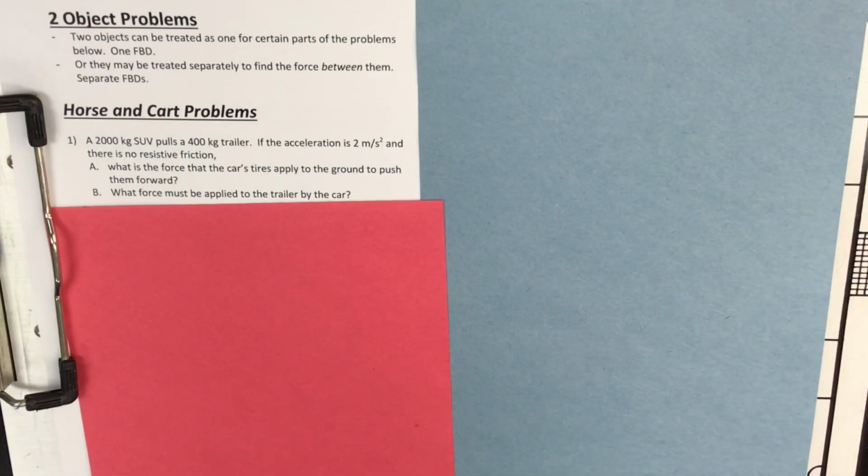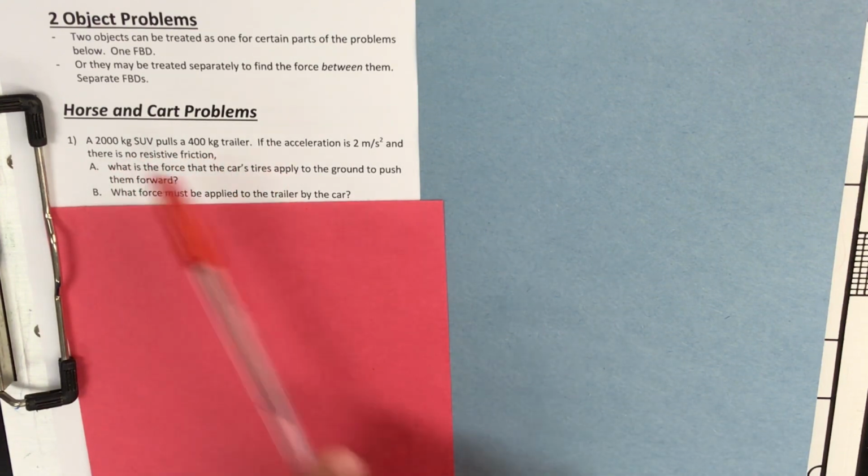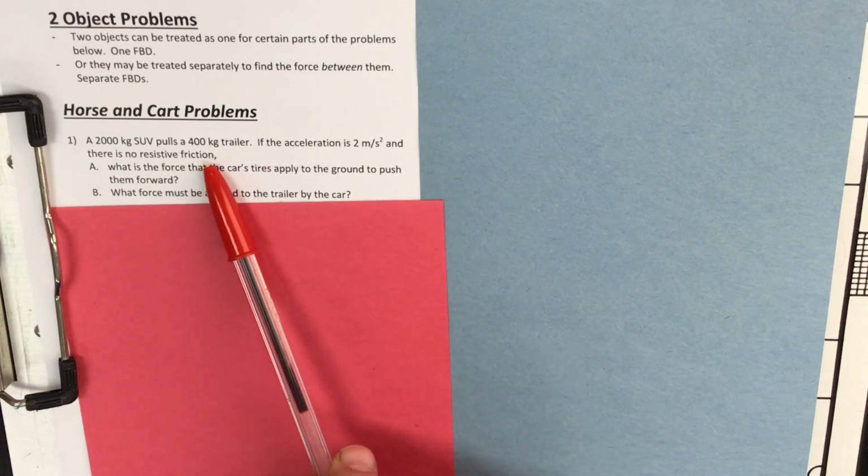Two object problems, horse and cart problems, or also known as car and trailer problems today. A 2,000 kilogram SUV pulls a 400 kilogram trailer. Got the masses. The acceleration is 2 meters per second every second. There is no resistive friction.